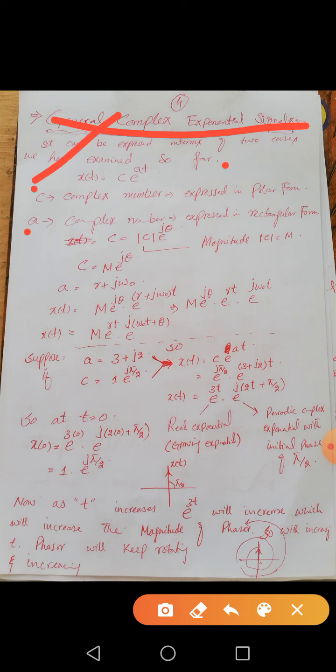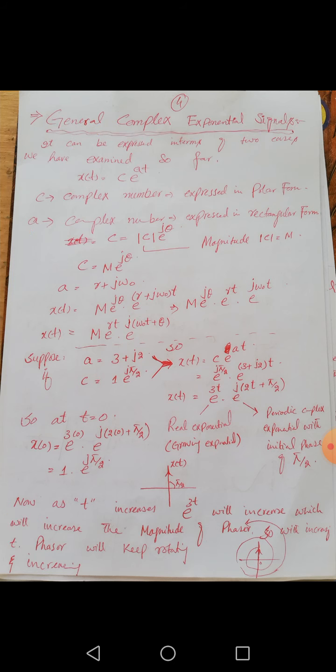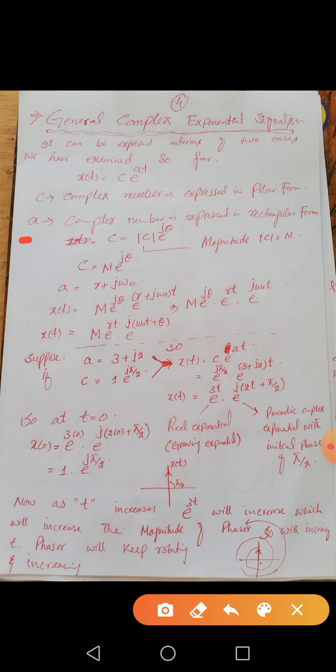So here we have written that C is a complex number expressed in polar form. The polar form of a complex number has the magnitude m and the angle theta, and A is a complex number expressed in rectangular form. In rectangular form we express the complex number as the real part plus the imaginary part, for example 2 plus j3.